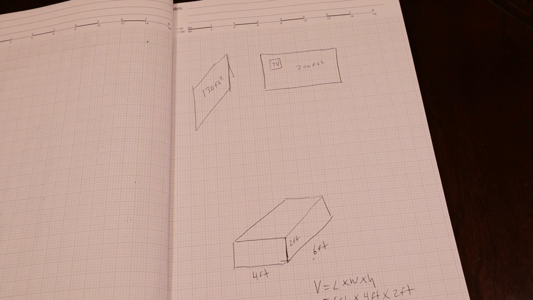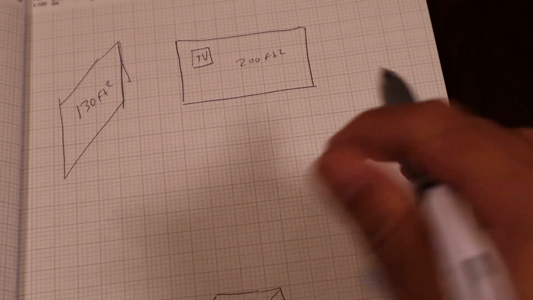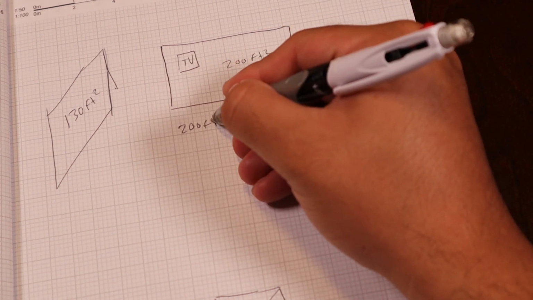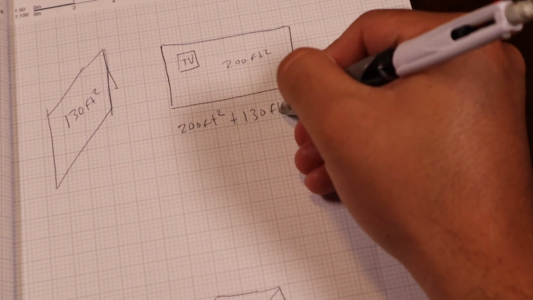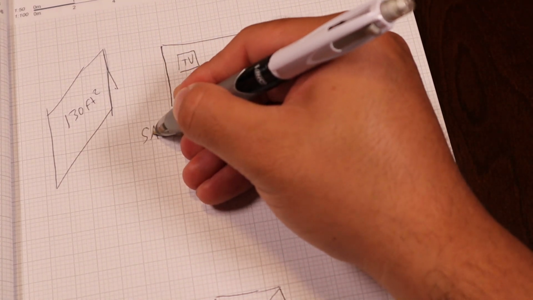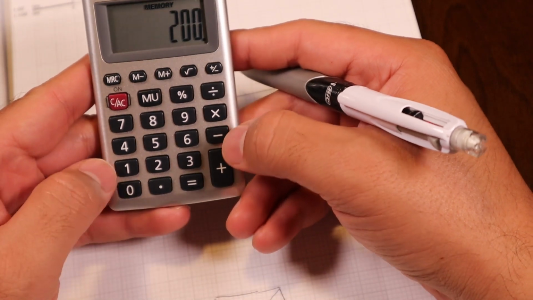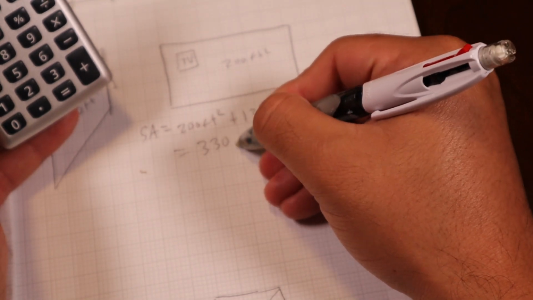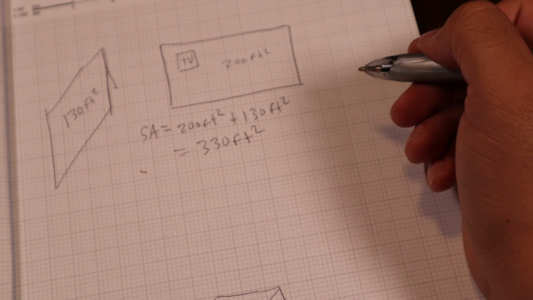Okay, so I want to know, in total we have, for these two walls, 200 feet squared plus 130 feet squared. So this is the surface area of those two walls. So 200 plus 130 equals 330. 330 square feet of surface area between those two walls.